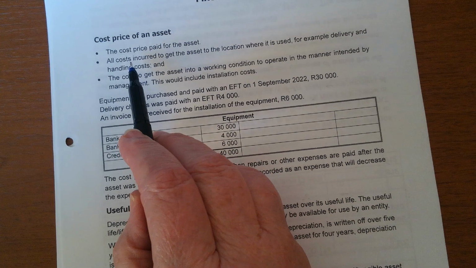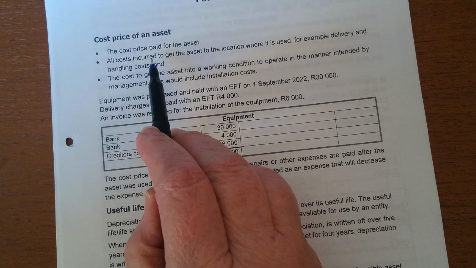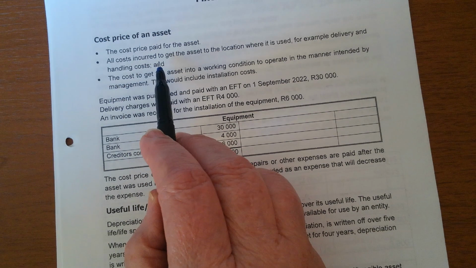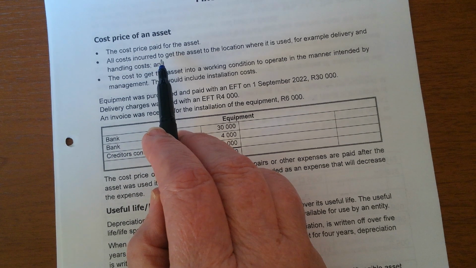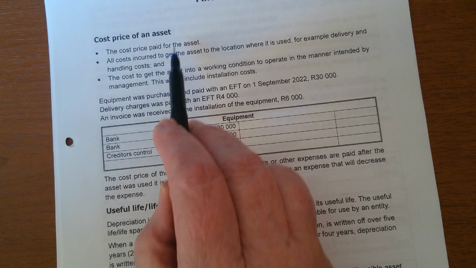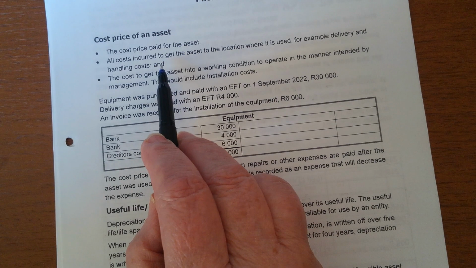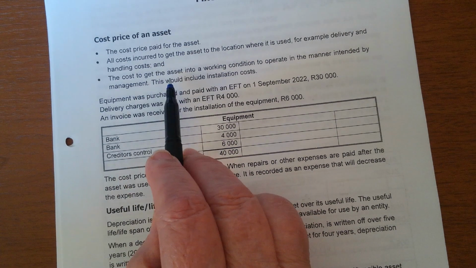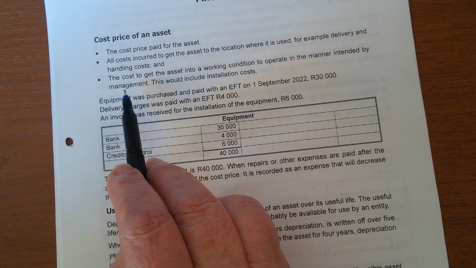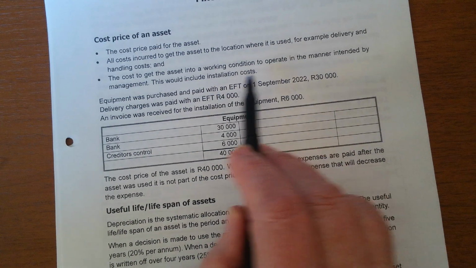So it means if I import an asset, I will pay shipping fees and I will pay import duties at the harbour and I will pay for carriage to get it delivered to my premises. All those expenses are paid to get the goods to my premises and will be included in the cost price and the asset value. Then any expenses to get it in a condition that you will be able to use it.